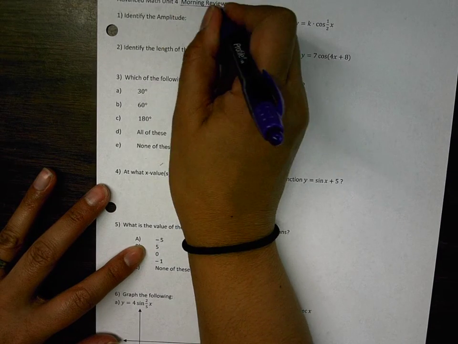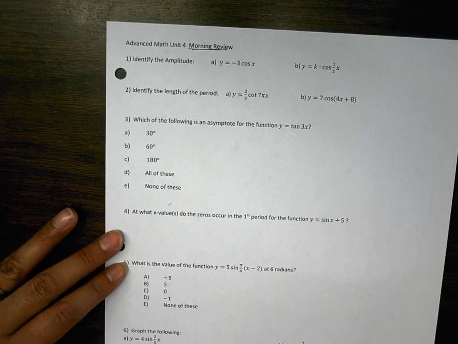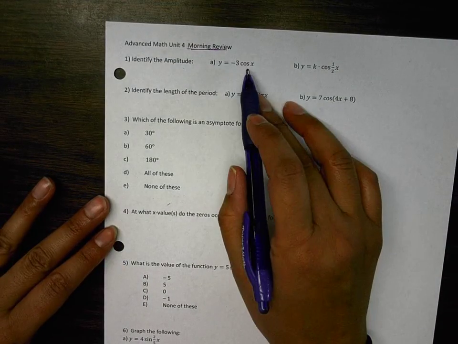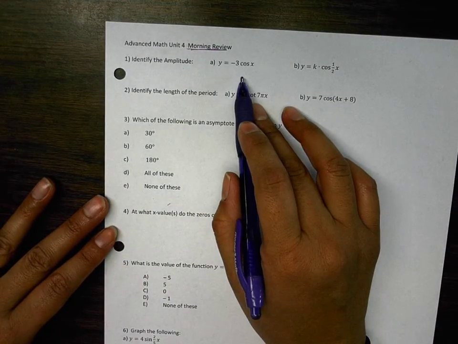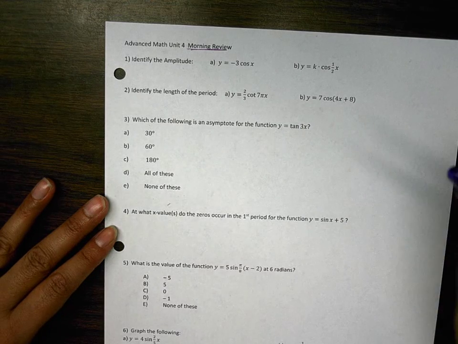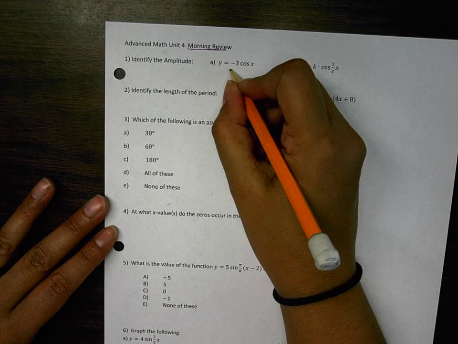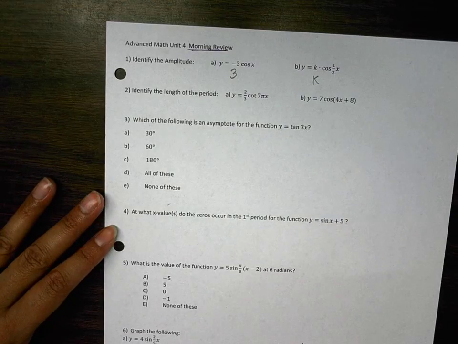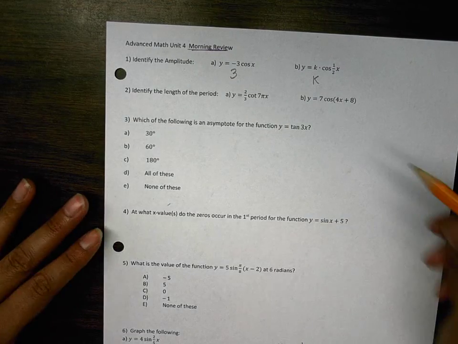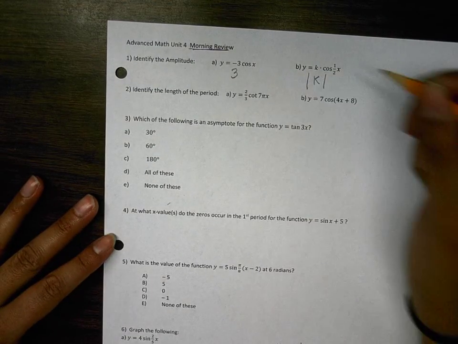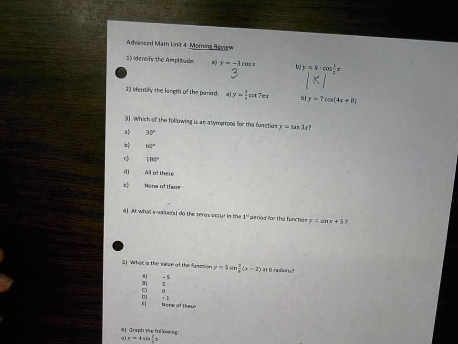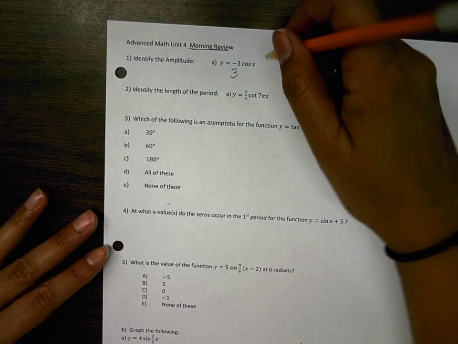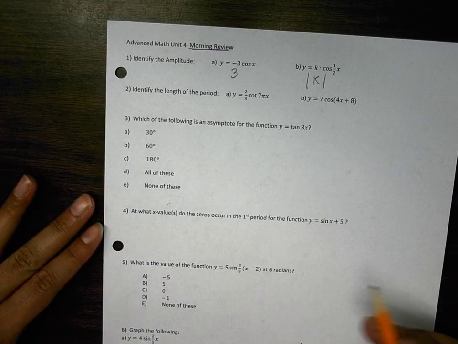So don't forget, you will be turning this in for credit. All right, amplitude, 1A, we already said it. What was the answer? 3. And be careful with part B. If you put that on the test, is it wrong? Yes. What do you need? Absolute value. And what did I tell you guys? If you missed it the first time, put a star, put a note to study that for the test.